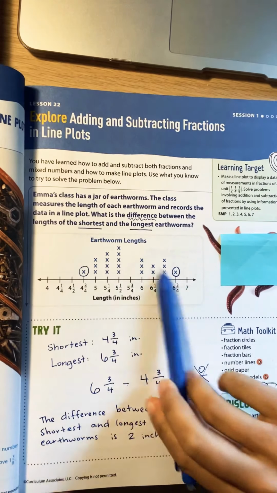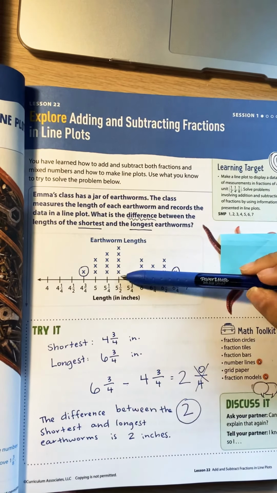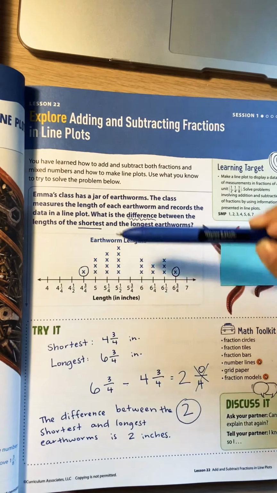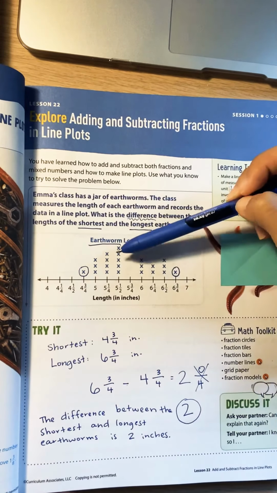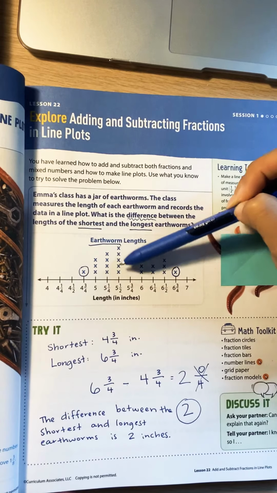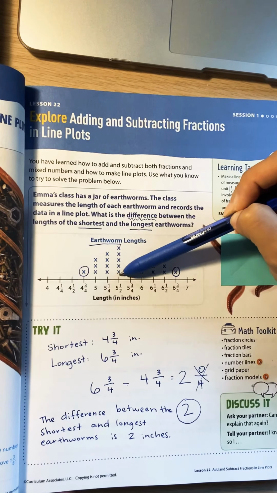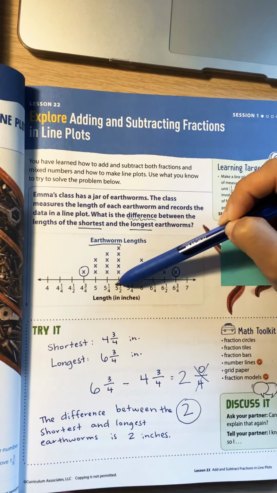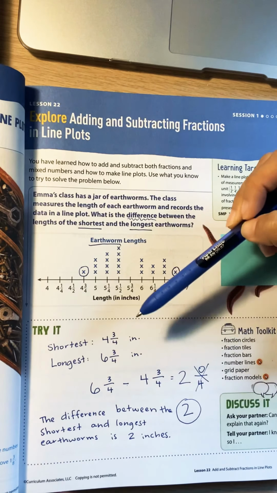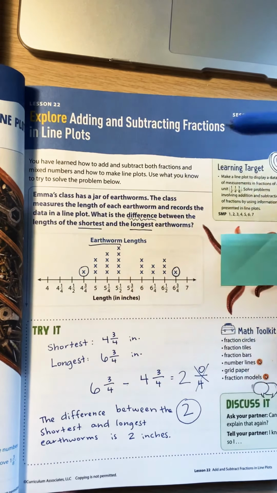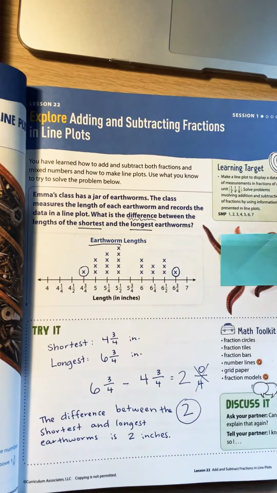It looks kind of crazy at first, but the X's just mean there is something, whatever you're talking about. In this case, it was earthworms. There is one, or however many. Each X just represents one thing at that length, or at that measurement. It's not always going to be length, right? But then we're still just adding and subtracting. So let's turn the page and answer some questions.